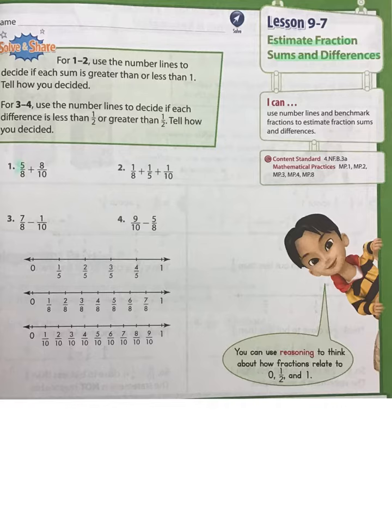If I look at 5/8, I know that 4/8 is going to be a half. So this one is close to a half. Looking at 8/10, I know that 10/10 is a whole. And since 8/10 is close to 10/10, I know that 8/10 is going to be close to 1. So my answer for this one is going to be about 1.5.